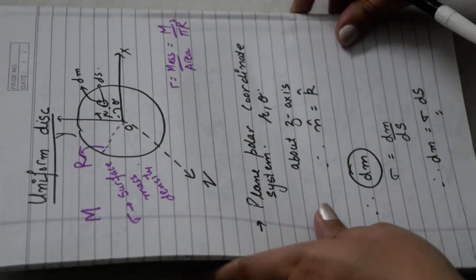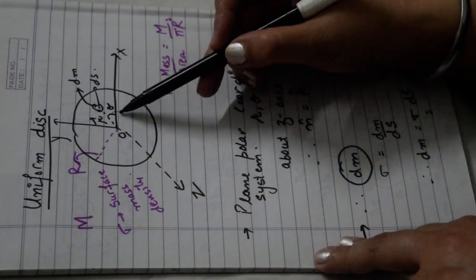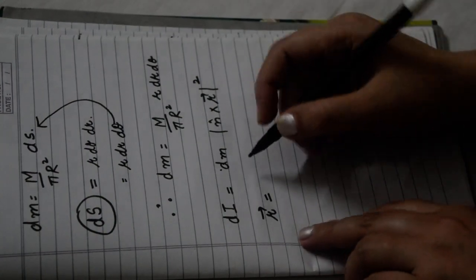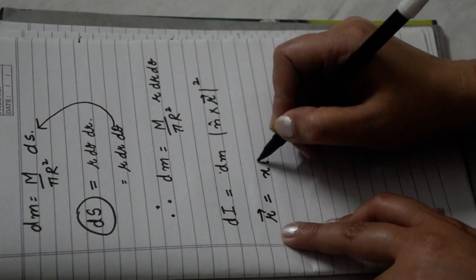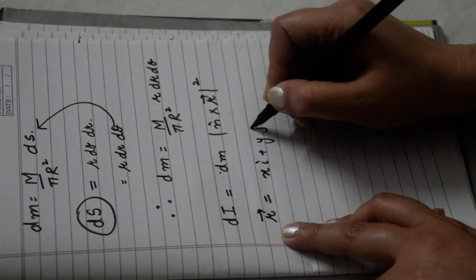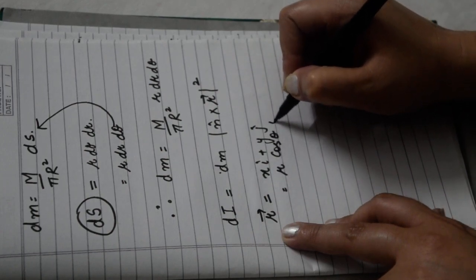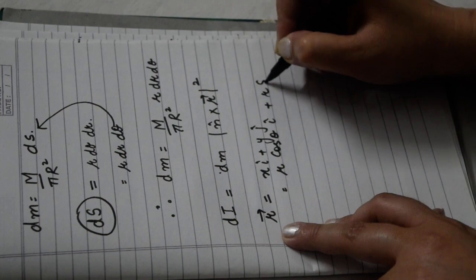As we have seen in the figure, r is making angle theta with the x-axis, and therefore r can be written as x i cap plus y j cap, or it can be written as r cos theta i cap plus r sin theta j cap.